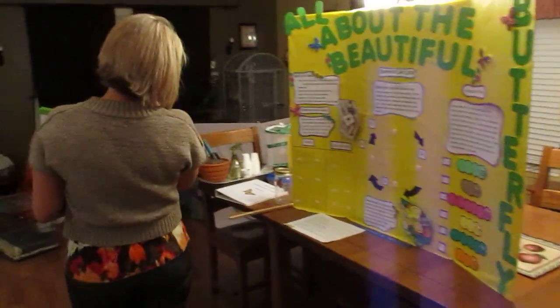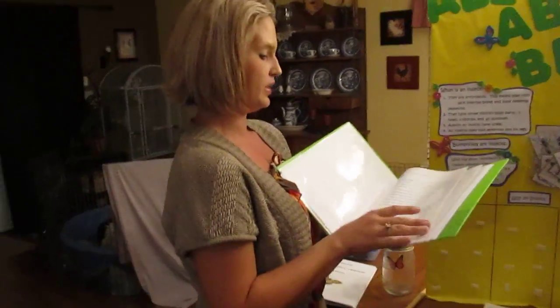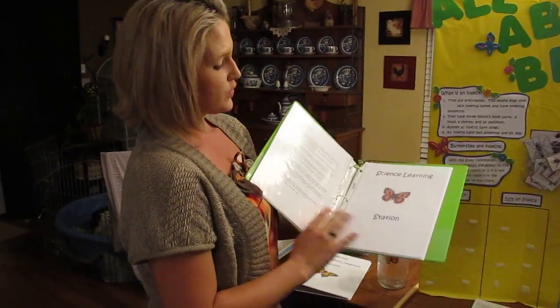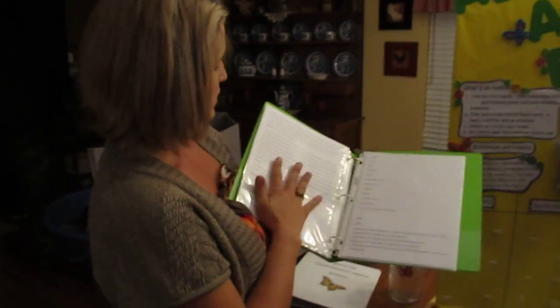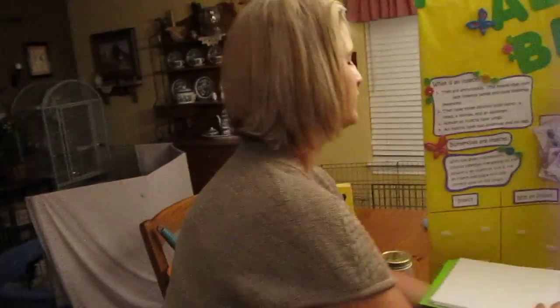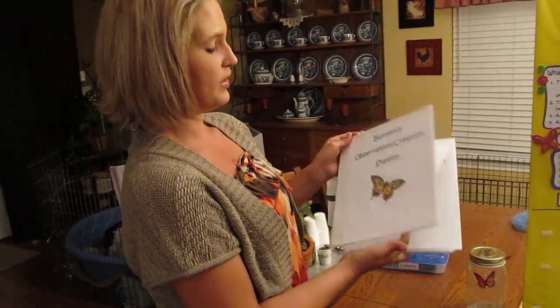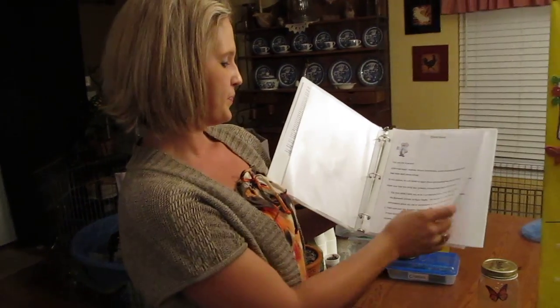Once they get done with there, they also have the science station they can work with. Let's see. The science station is really an observation. I call it an observation creation station. It's for the butterflies. You go through, and I'll walk you through all of this information. Okay. When the students get here, there's going to be a folder at the desk. They have directions that they're supposed to follow step by step.